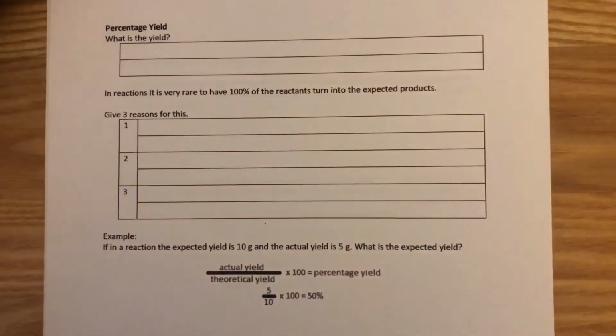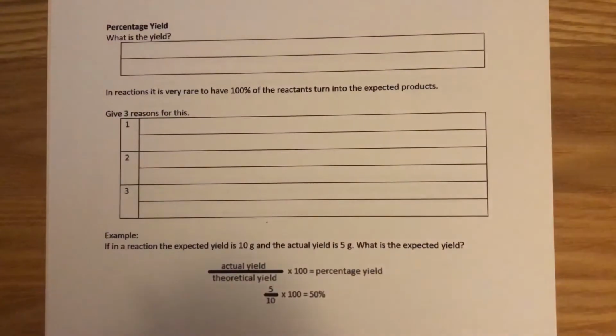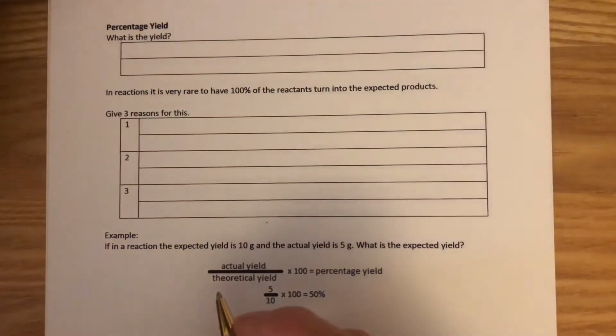This video is about percentage yield and calculations associated with it. So our first question here is yield. Yield is what's produced, so a field with yield crops. In chemistry, it's what's produced in a chemical reaction.